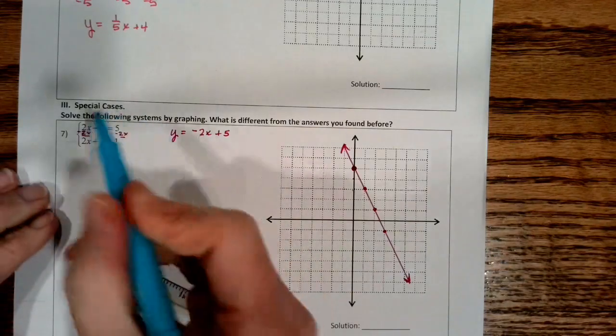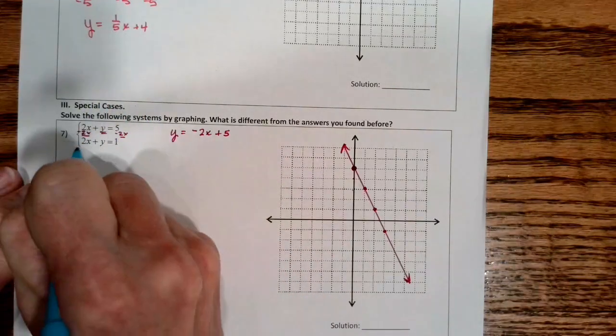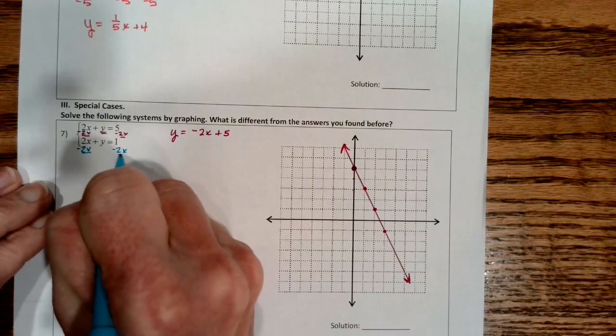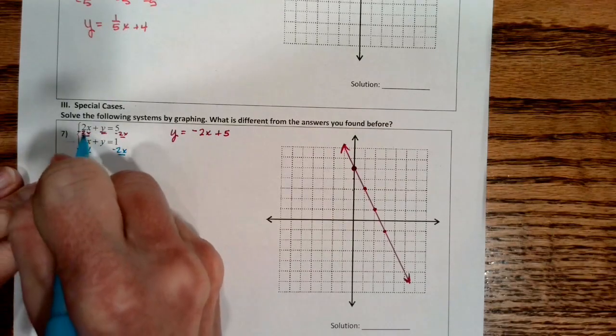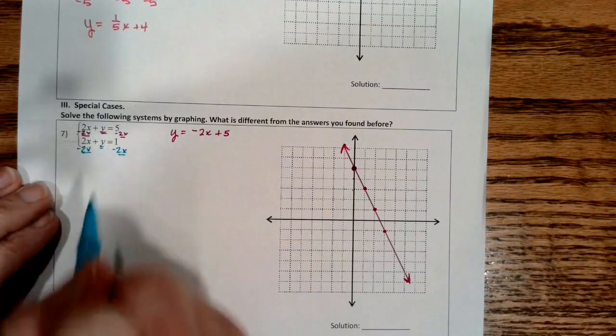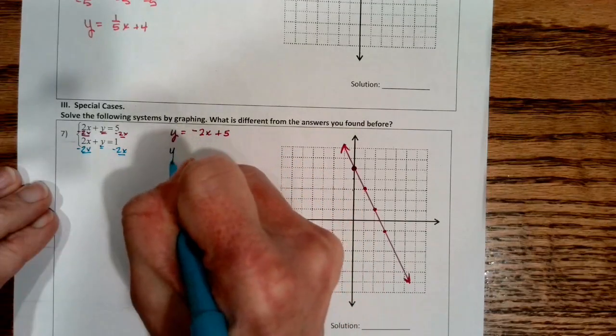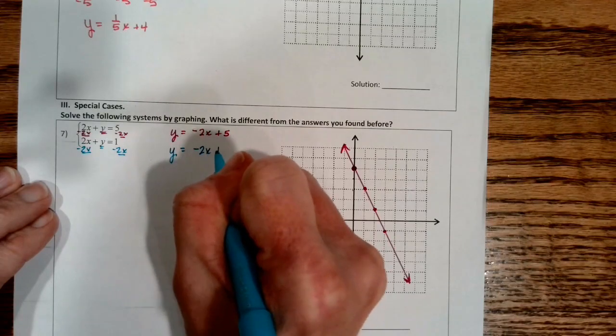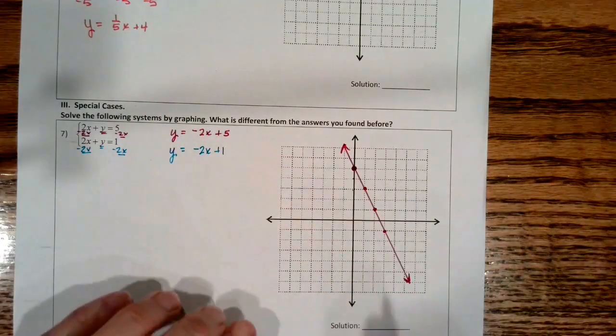Okay, equation number 2 also has a 2x. So I'm a little suspicious because I'm doing the same thing twice when I go to solve for y. So y is equal to negative 2x plus 1.